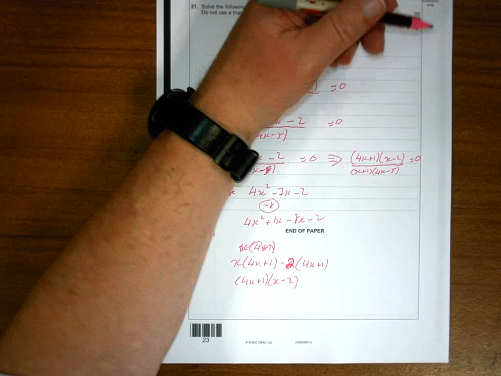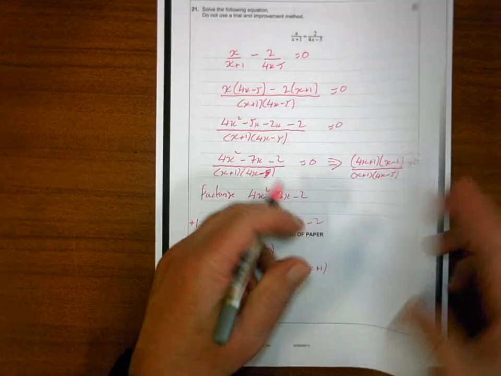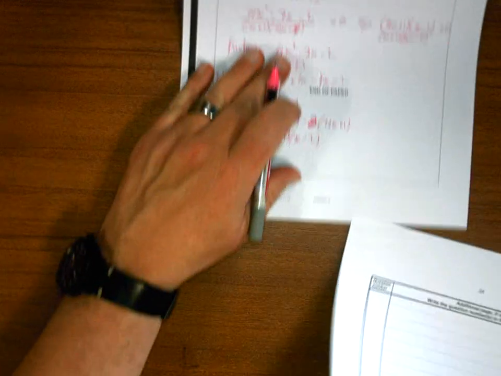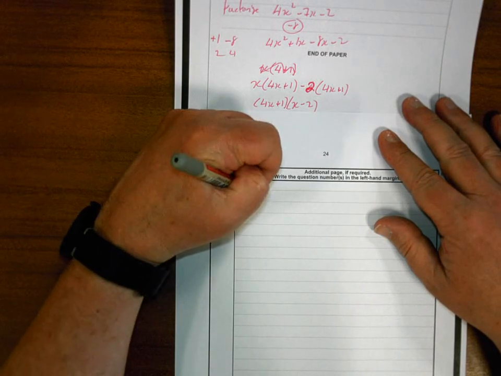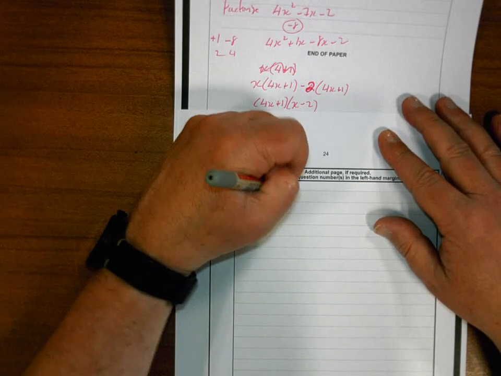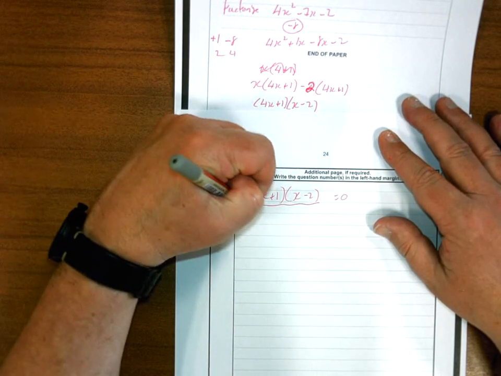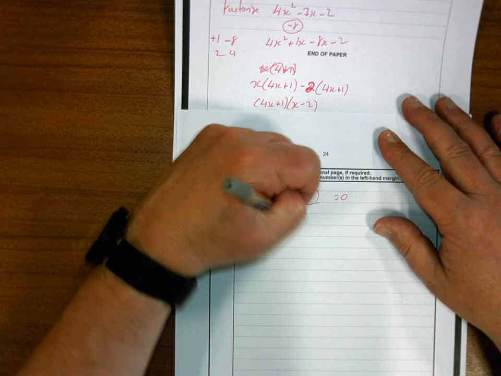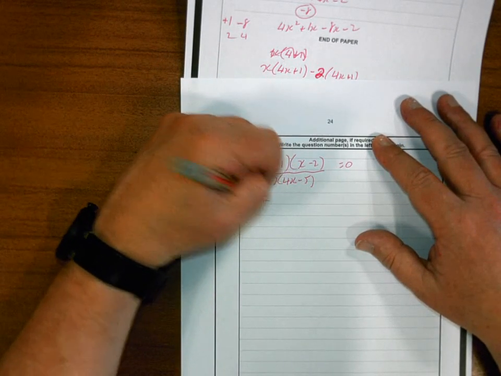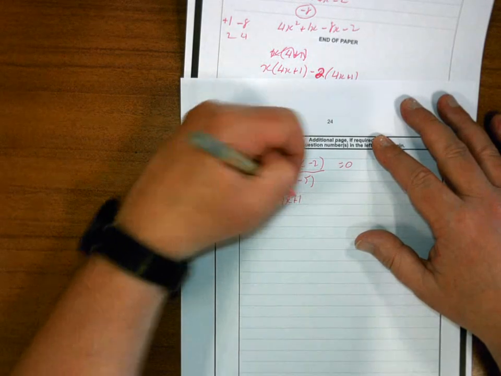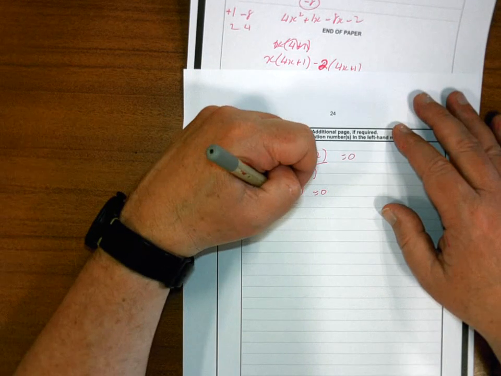So we do the same thing, and there's not much room here, and you have got more room. So we've got 4x plus 1, x minus 2 equals 0, all over x plus 1, 4x minus 5. So we just deal with the numbers on top. Either 4x plus 1 equals 0, take the 1 off, divide by 4.